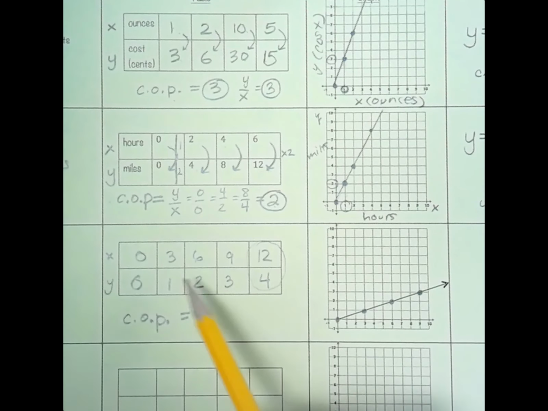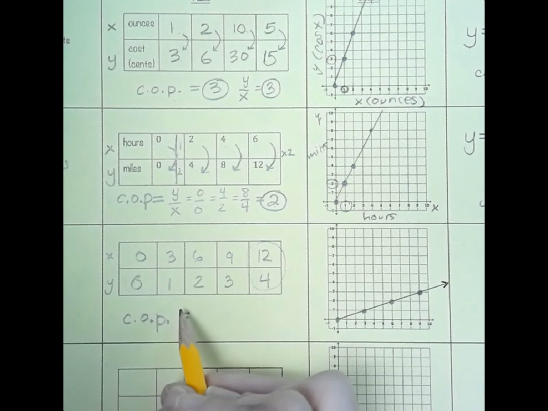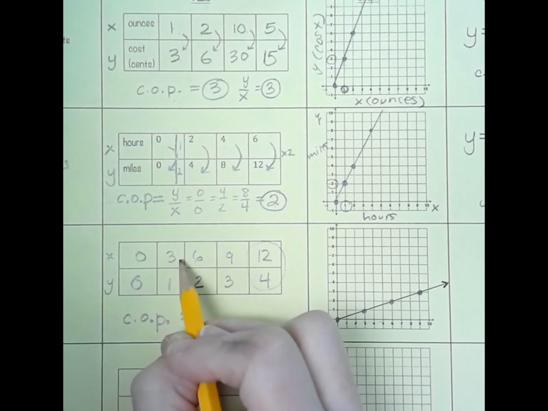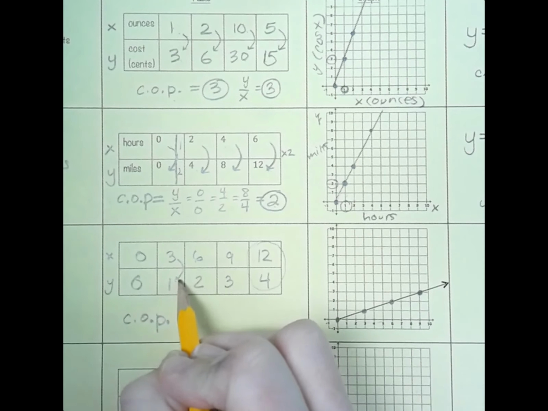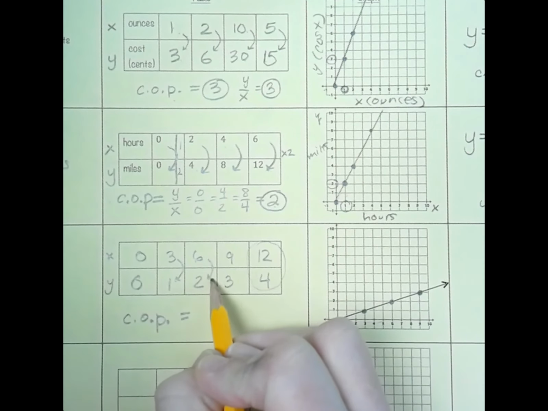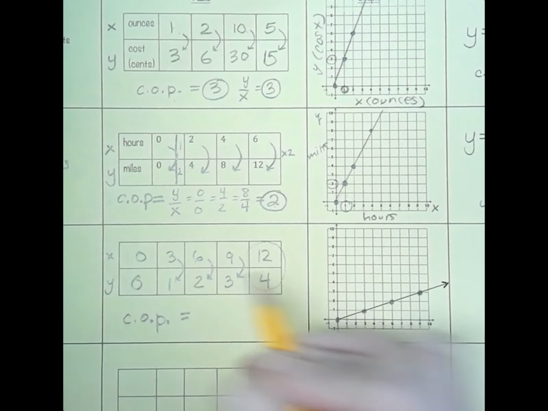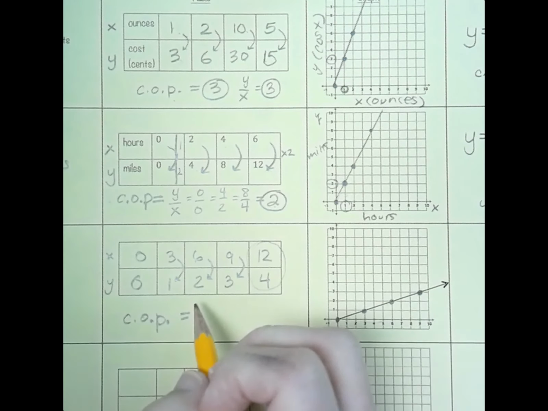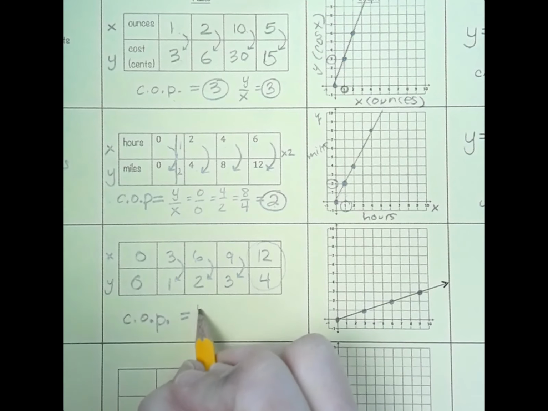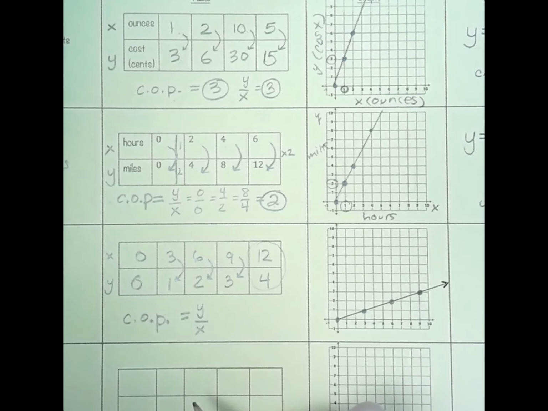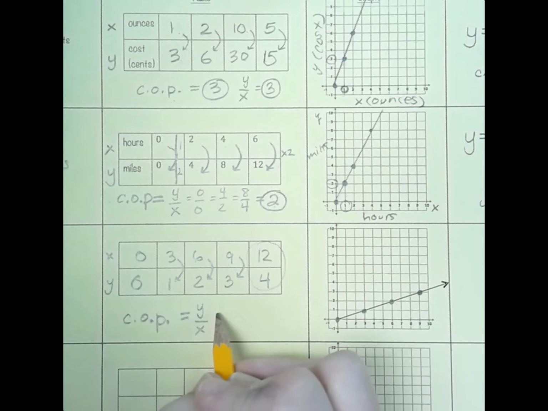Okay, be careful. It's really easy to look at this and think that the constant of proportionality, or the multiplier, is 3. But when we're looking for the multiplier, we always want to go this way. We want to find out what x is multiplied by to get y. So it may be helpful to do the y over x method for finding the constant of proportionality. Let's look at the first few.